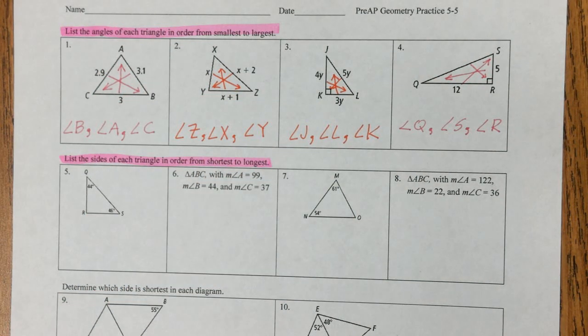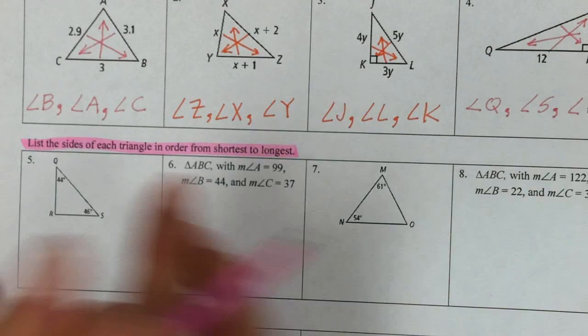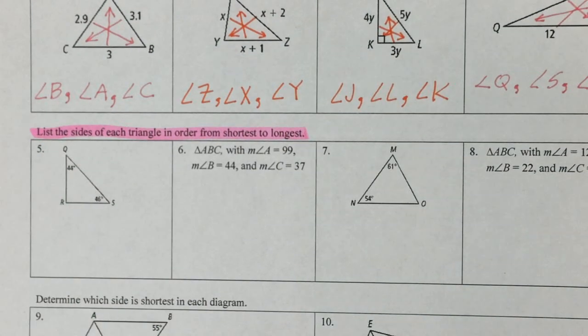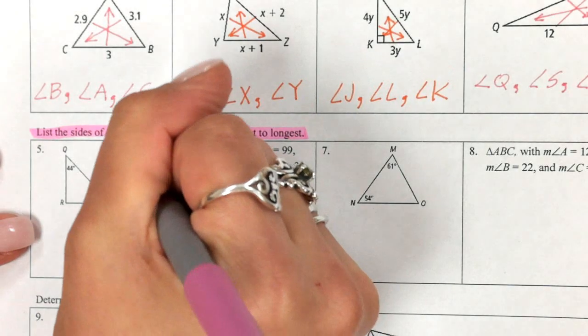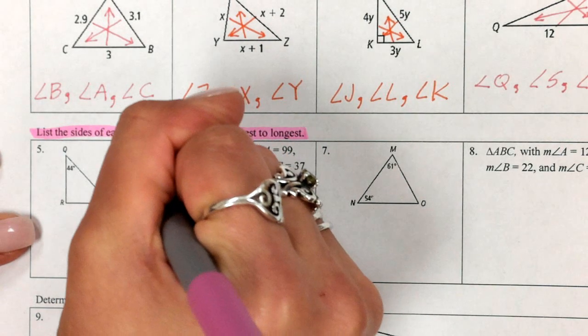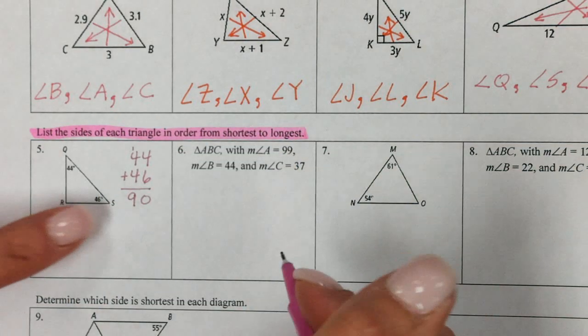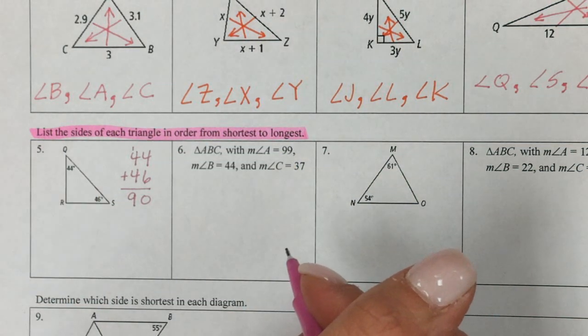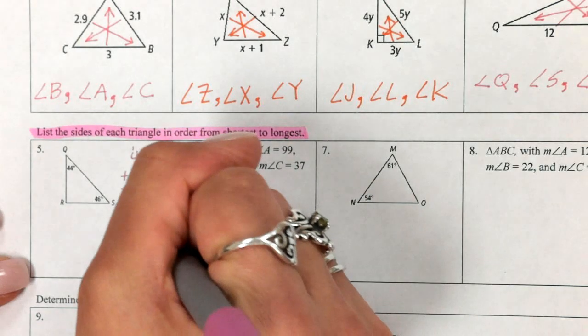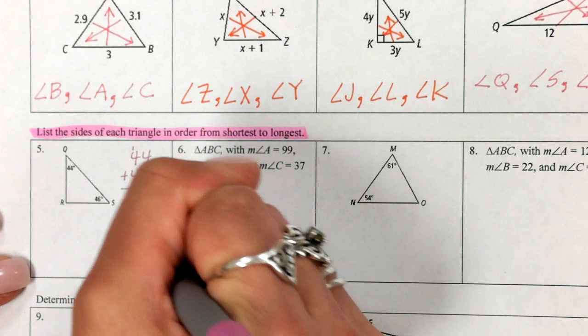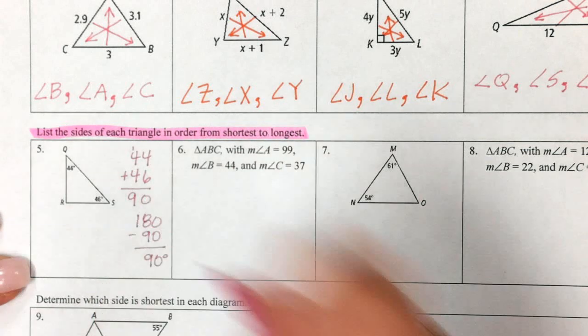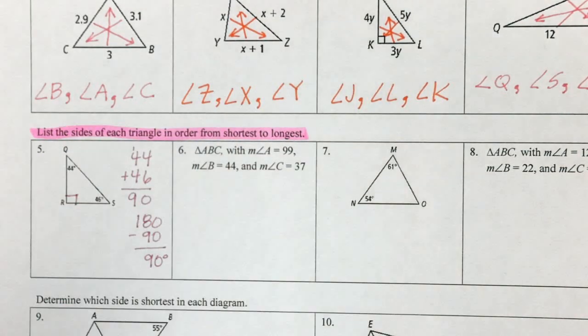All right, so on number 5, you should be figuring out the missing side first. You should be able to tell that it is pretty much a right angle or close to a right angle, which should tell you that that is the largest angle, but I'm just going to go ahead and work this part out. Together, those would be 90, and then you would subtract from 180, which would in fact give you 90 degrees. So that would be a right angle.